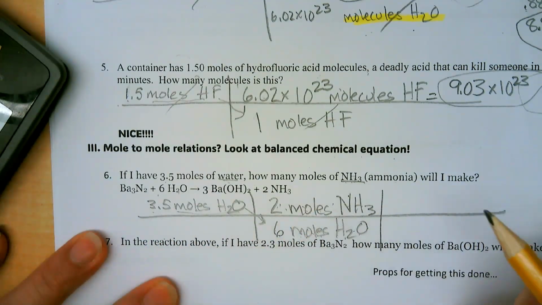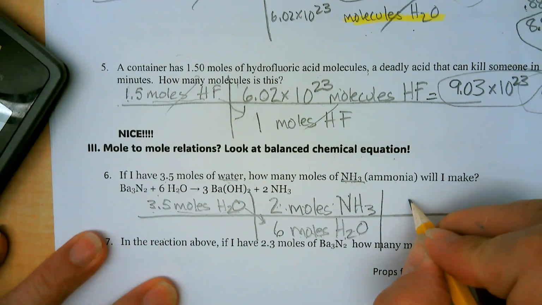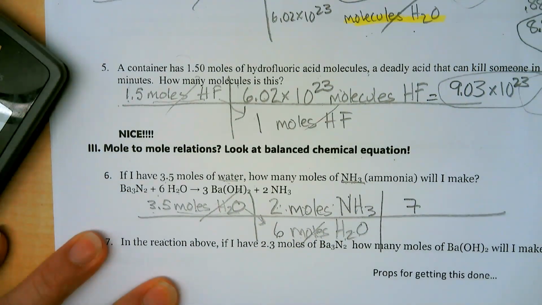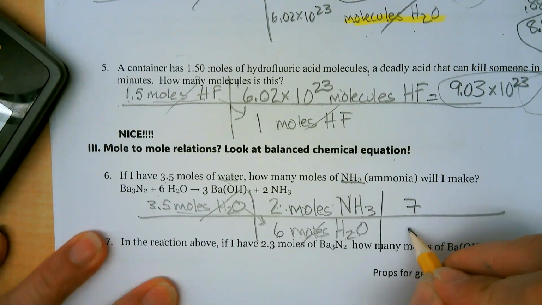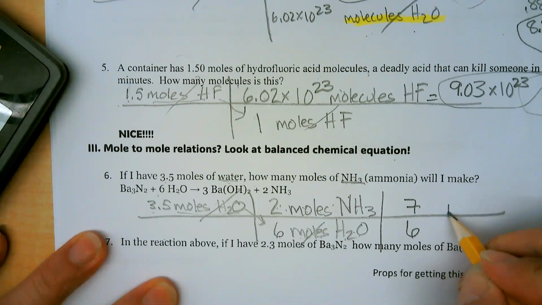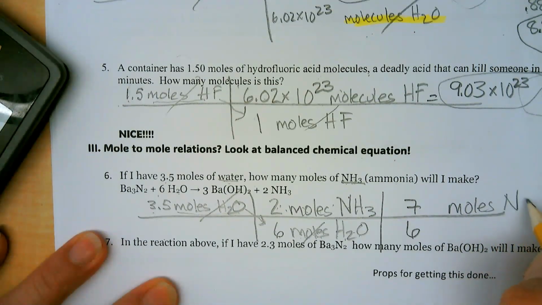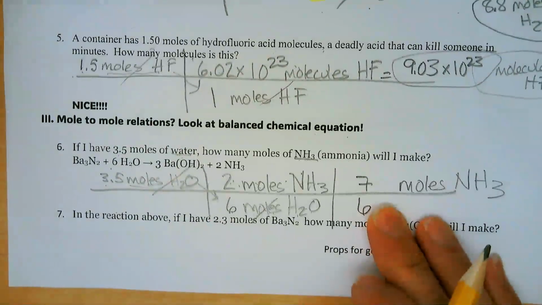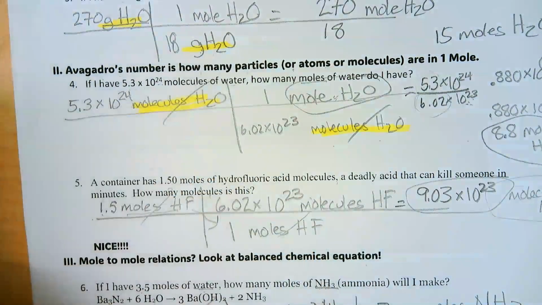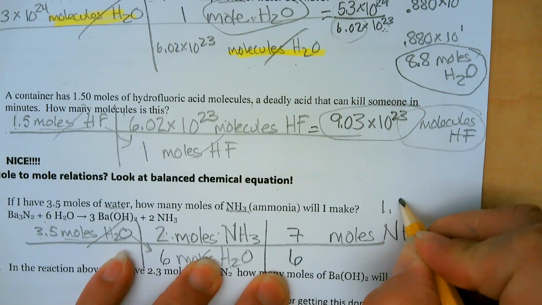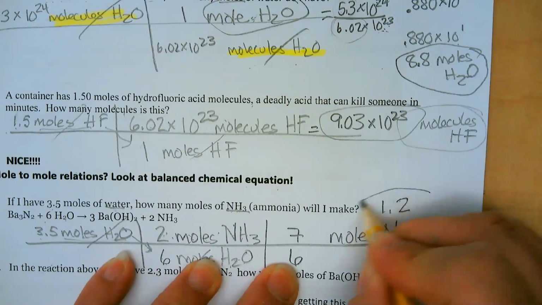All right, so 3.5 times 2 is 7, and then we cancel out these guys right here. And we have 6. So 7 over 6 moles of NH3. All right, and that's going to be like 1 point something. Okay, so that gives us 1.2 moles of NH3.